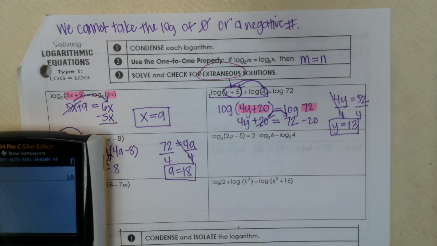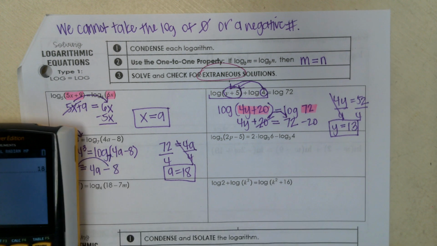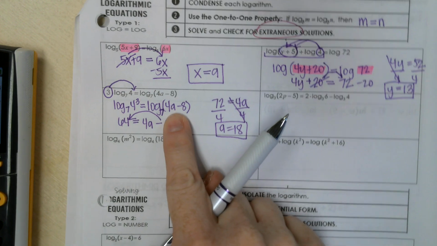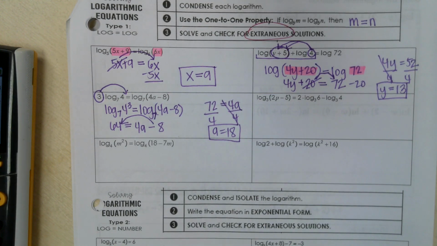4 times 18 minus 8. Okay, I'm checking this right here. I do get a positive number, okay? So that solution is good to go.